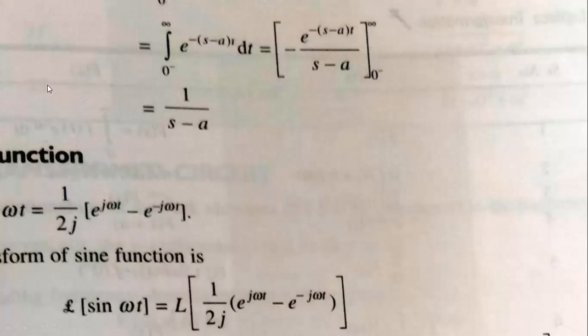Similarly, you can apply the same to e raised to the power minus s minus a times t. Again this minus will come outside: e raised to the power minus (s minus a) t divided by (s minus a), from 0 minus to infinity. So this will be entirely converted to 1 by (s minus a).